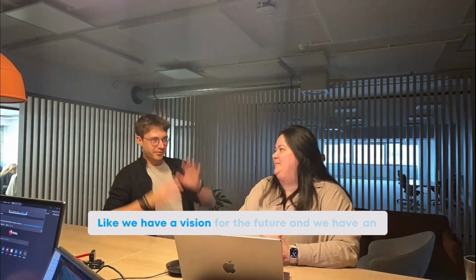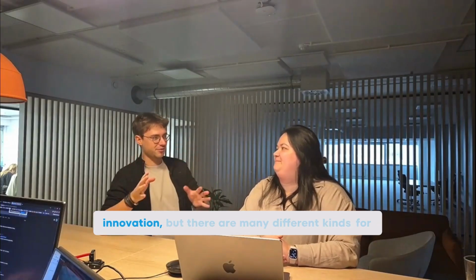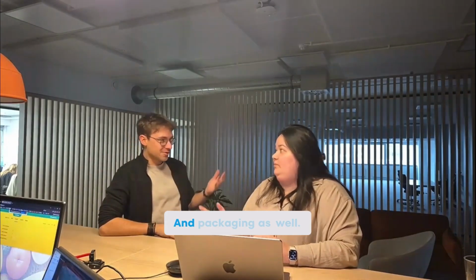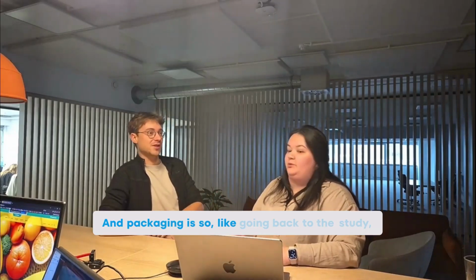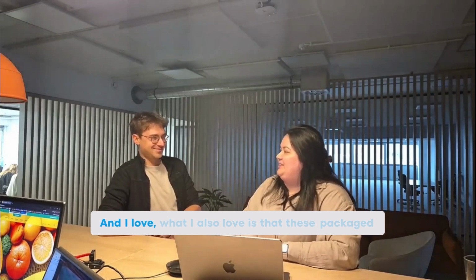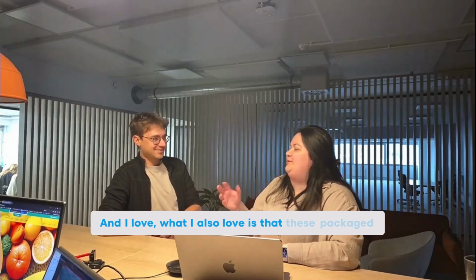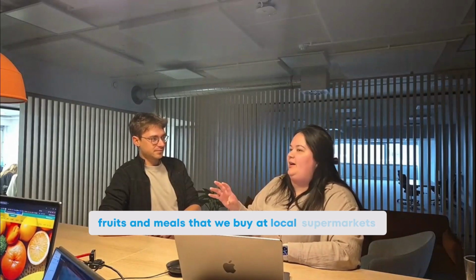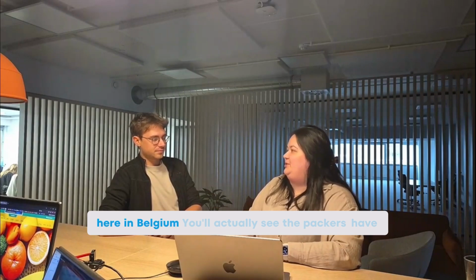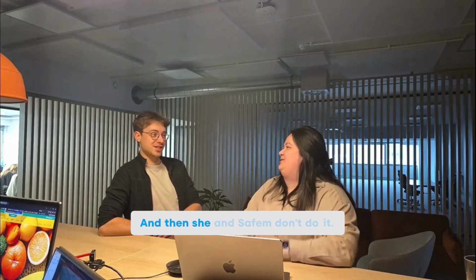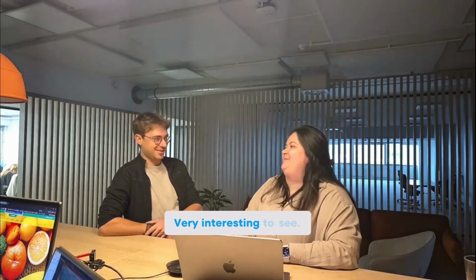We have a vision for the future and we have an innovation, but there are many different kinds, for farms, for drones, and packaging as well. Packaging is so important. What I also love is that these packaged fruits and meals that we buy at the local supermarkets here in Belgium, you'll actually see the packers there, and the machines that do it. Very interesting to see.